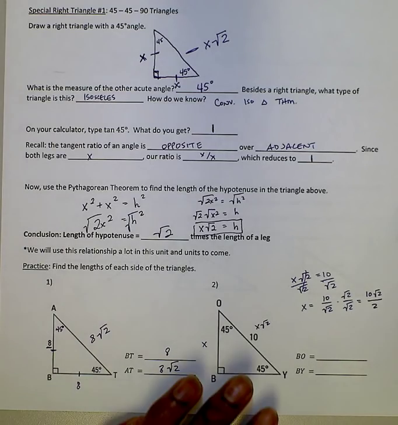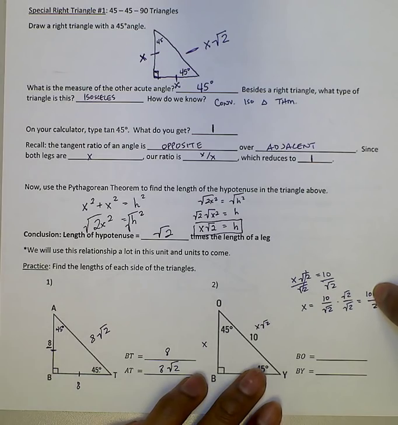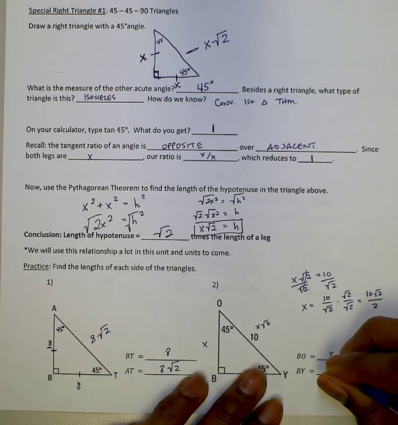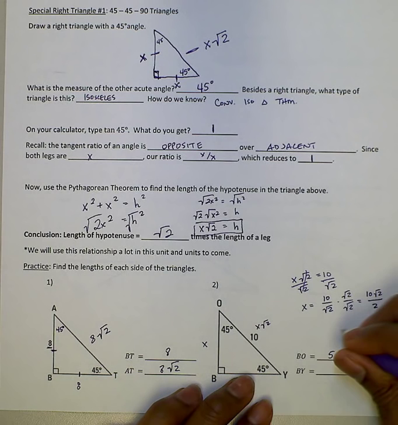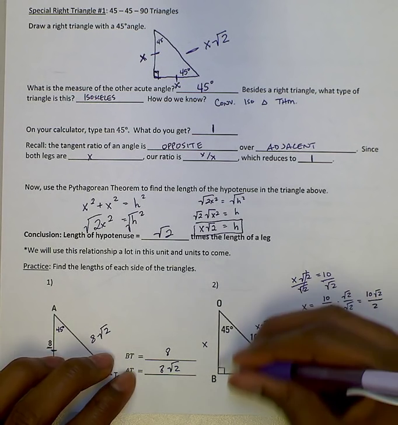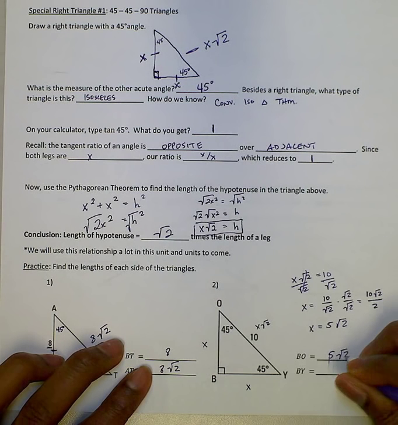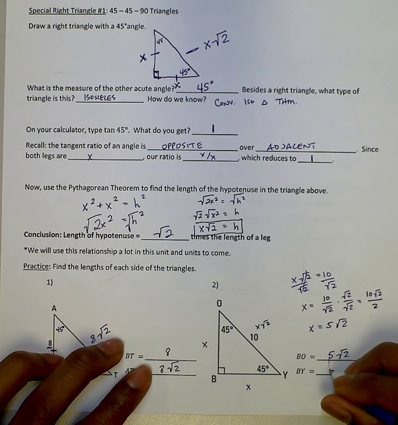Remember our rules with radicals, we'll simplify outside by outside, inside by inside. And so 10 and 2 are outside. We can simplify those. That does simplify down to 5 over 1. So our answer then for x will equal 5 radical 2. And so BO will be 5 radical 2. BY will also be 5 radical 2.